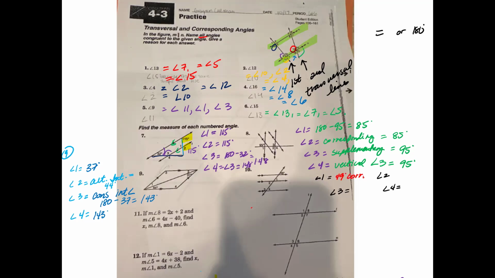No. Supplementary means that they add up to 180. Corresponding angles. Okay? Angle 2. What is angle 2 going to equal? Why? What's the reason? Vertical. If they're equal, they're not supplementary. If they're equal, it means they're equal. Supplementary means they add up to 180.